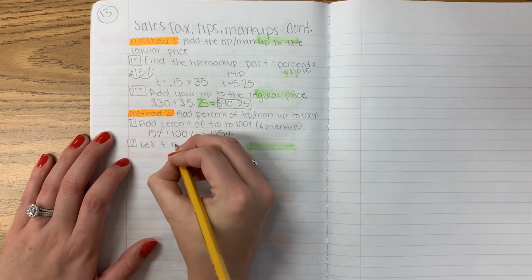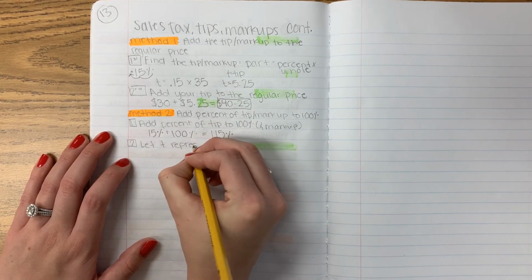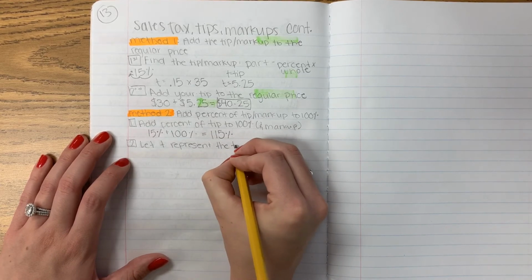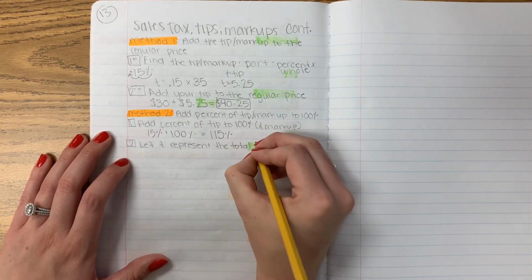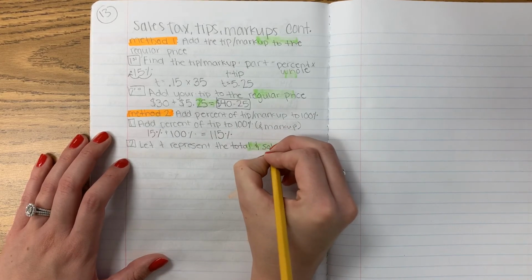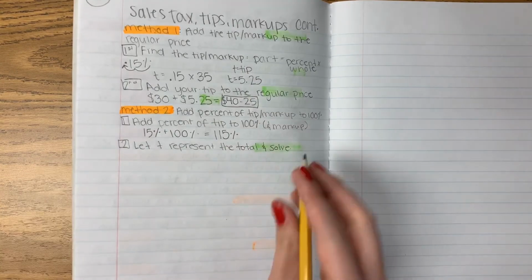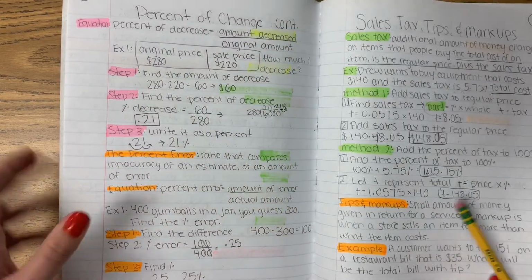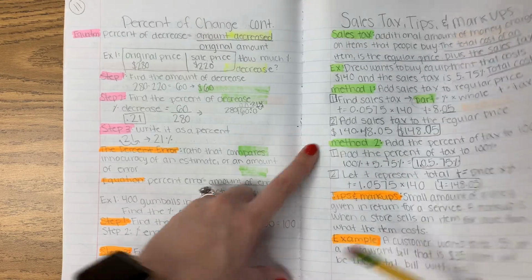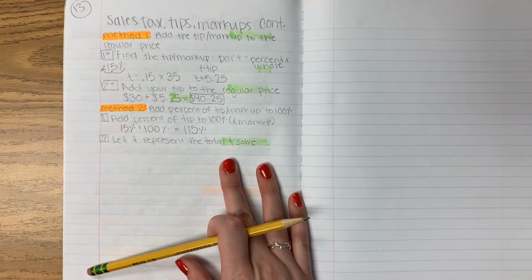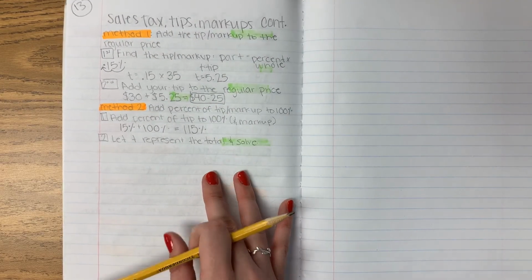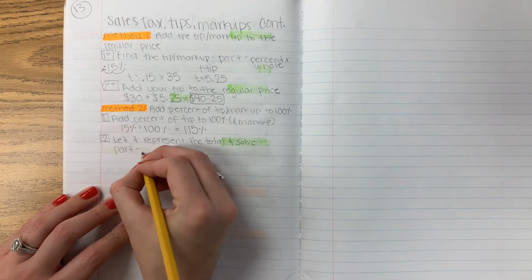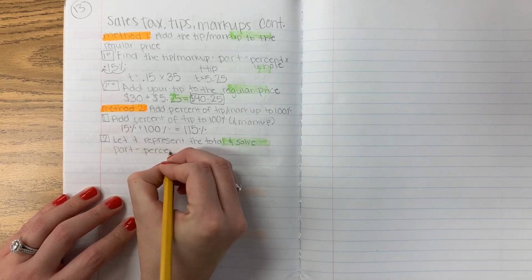So for step 2, make sure you write it down, circle it, whatever you need to do. We are going to let T represent the total. So our total number, so that's our $35 plus that 15% extra. And then we're going to solve the problem. And again, going back and comparing it to method 2 from earlier. So we're doing the same thing, finding 100%, we're using 100% of the bill and then adding that 15% on.